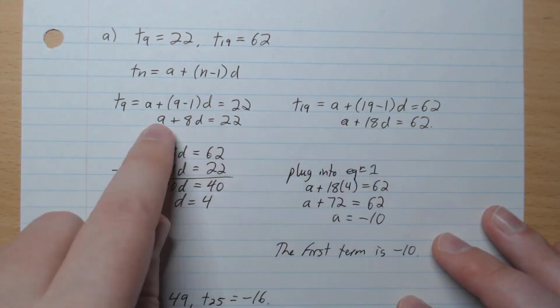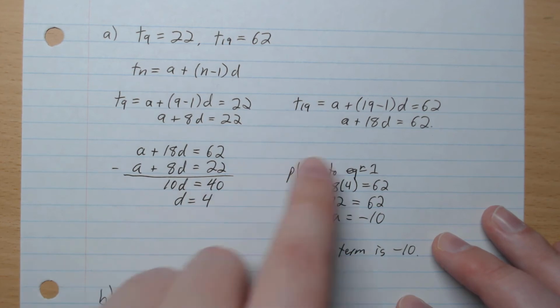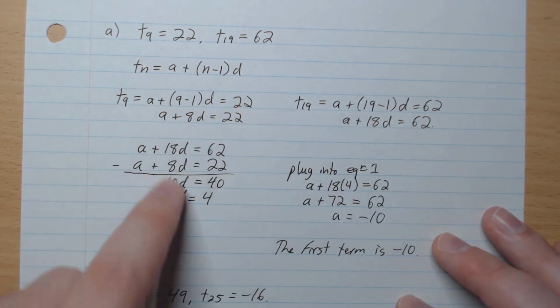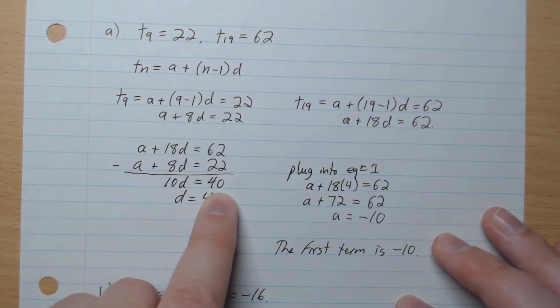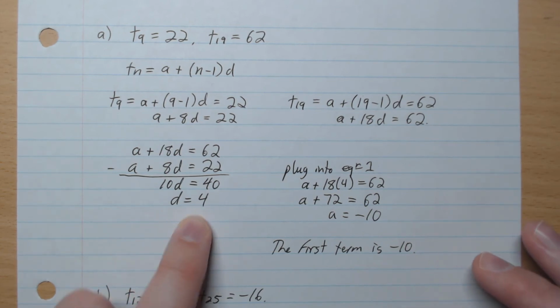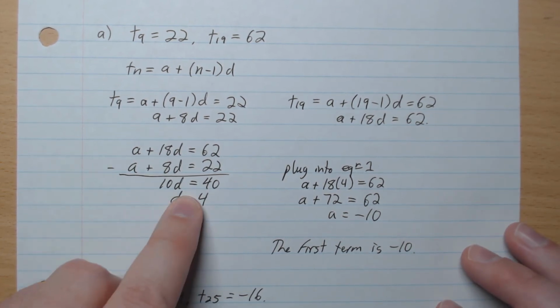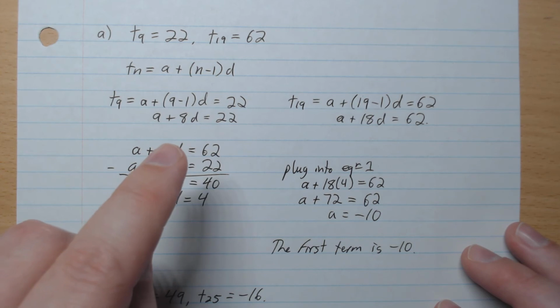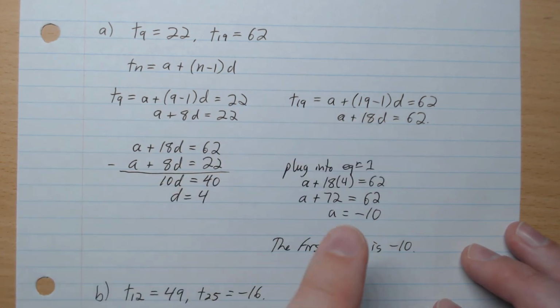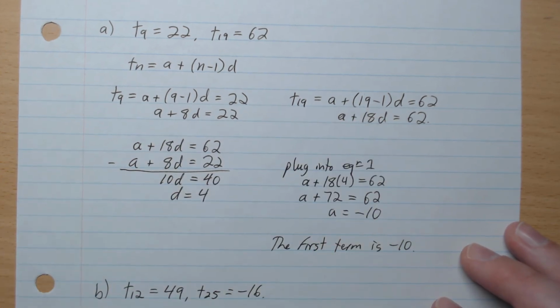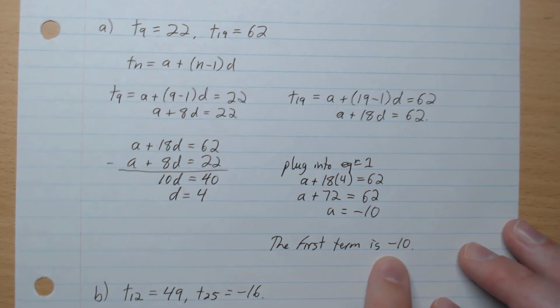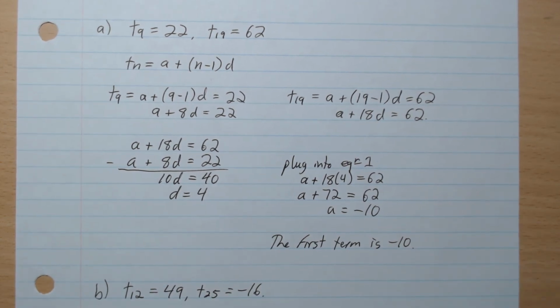So we have two linear equations. We're going to go second minus the first, like that. And so we get 10d equals 40, d equals 4. We're going to plug this d equals 4 into our equation here. And so we get a equals negative 10. So the first term of our sequence is negative 10.